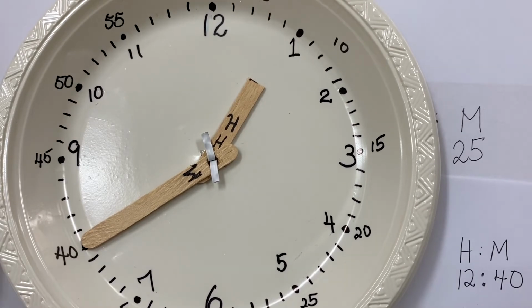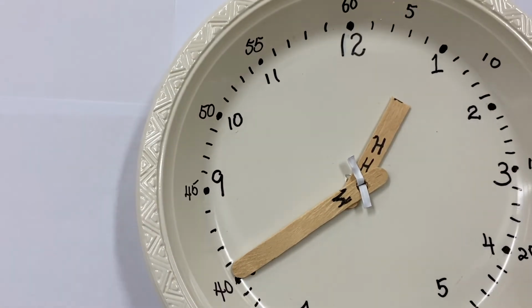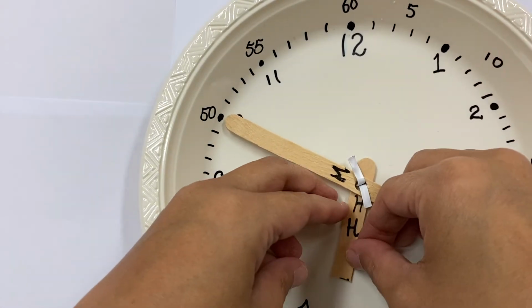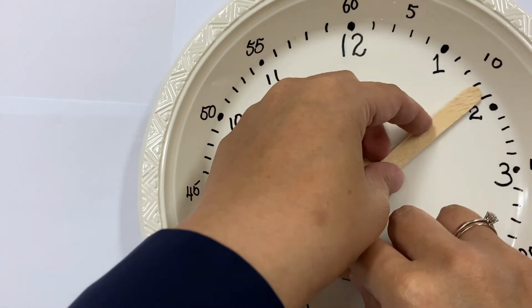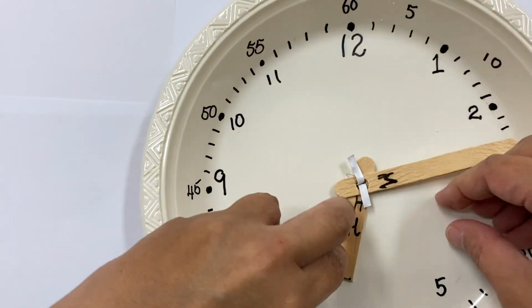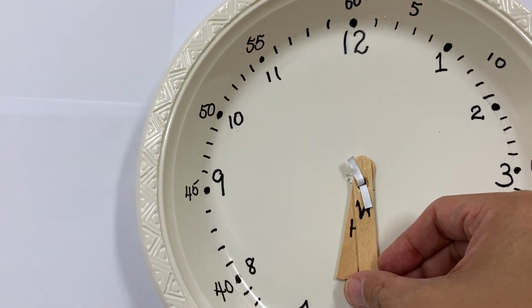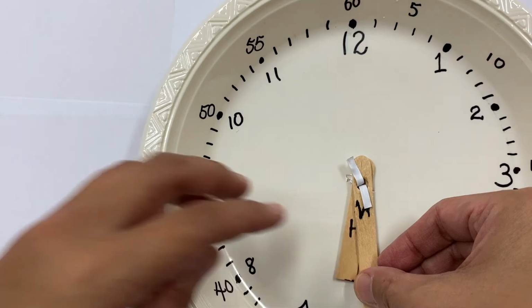One last one before we move on to drawing the hands of the clock. Let's say I have this, like that. What do you think the answer will be?